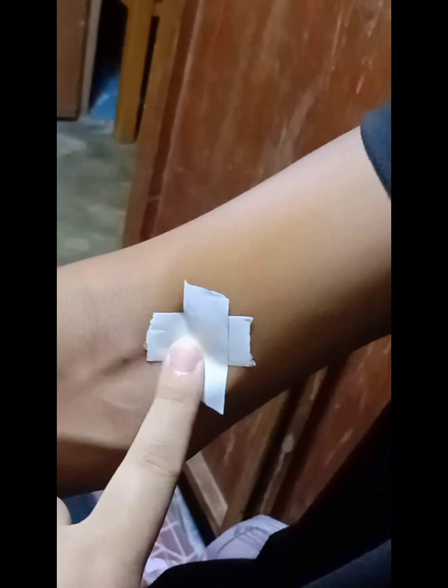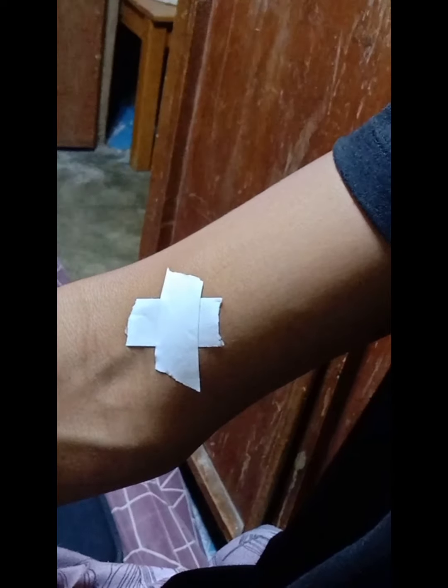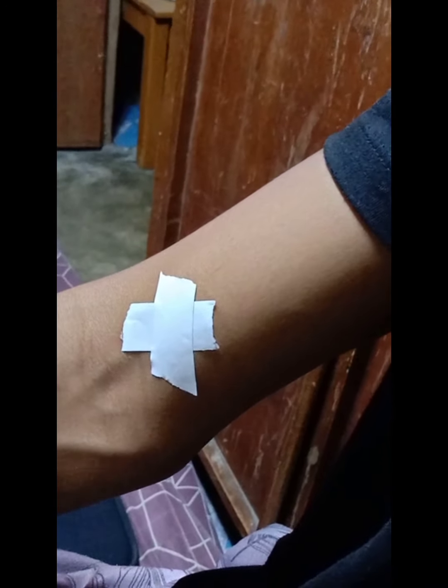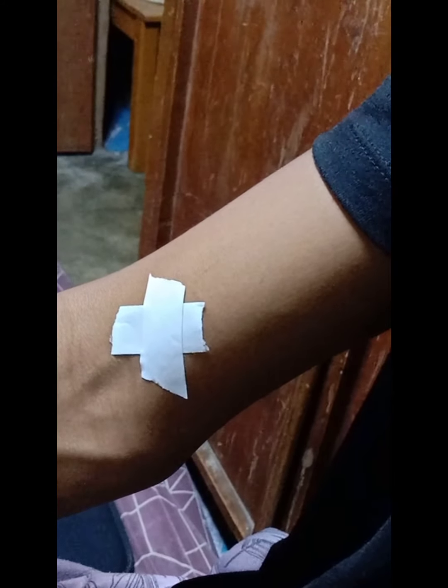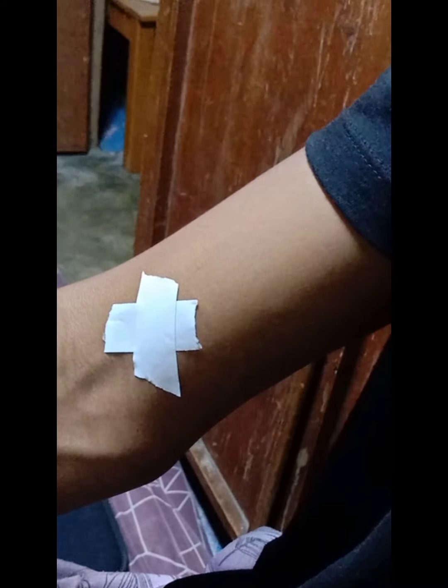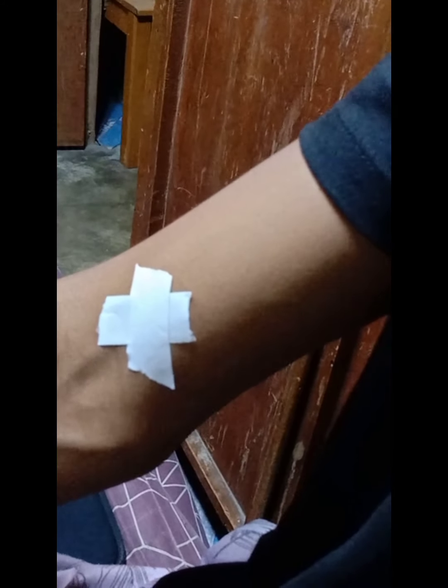Next is the brachial pulse. This is the major artery in the upper arm that divides into the radial and the ulnar artery. This site is used to measure blood pressure and as a pulse check site on an infant during CPR.